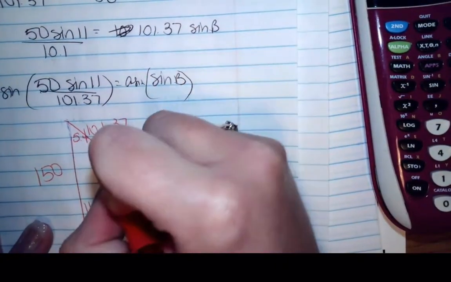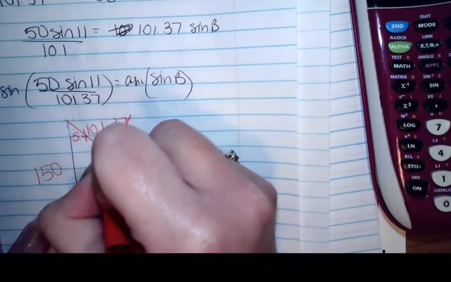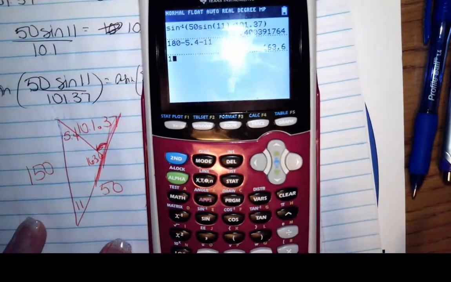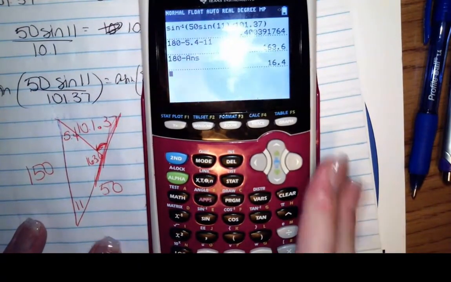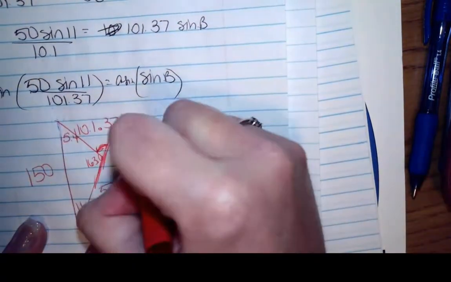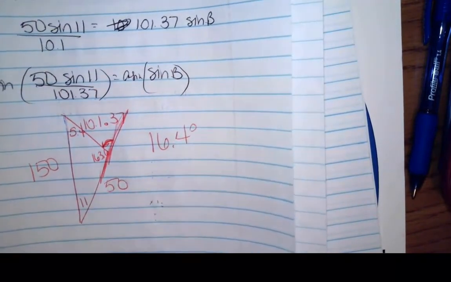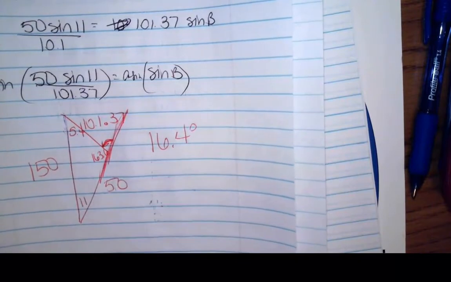163.6. So this angle right here, which is where the pilot needs to swing through, is going to be 180 minus that answer, which is 16.4 degrees, which is what we got a while ago. I just found it using an ambiguous case. So we should have found that angle first. Anyway, I'm going to do number 49 last, just because we have to look up what a solstice is. And I'm also going to find a pen that works.